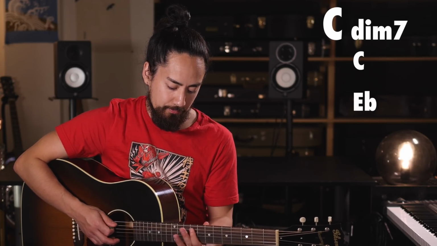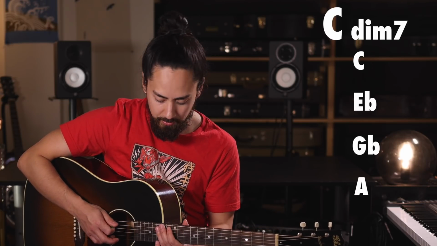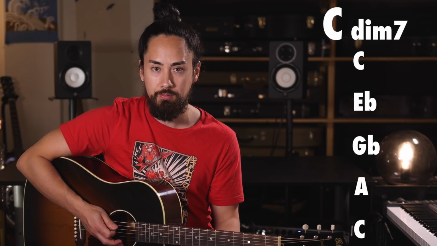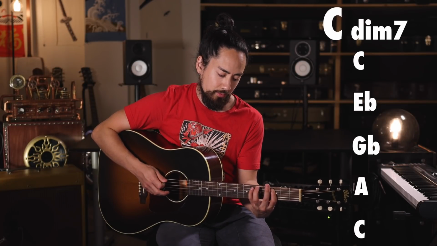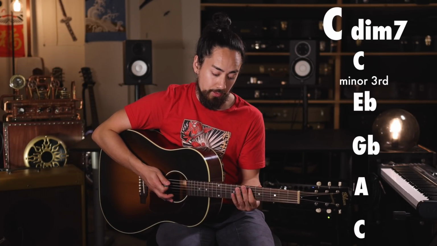If we were to break down, say, a C diminished 7 chord, and look at the individual notes that make up that chord, we would find out that they are C, E flat, G flat, A, and then back to a C an octave higher. If we then look at the spacing between these notes, from C to an E flat is a minor third, or 3 frets on the guitar.